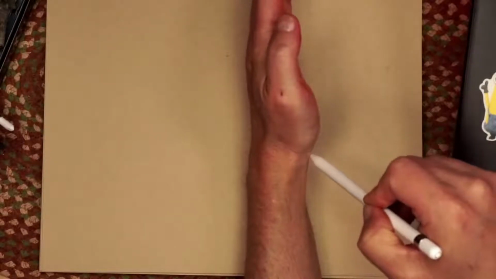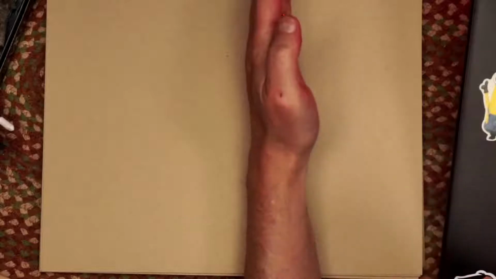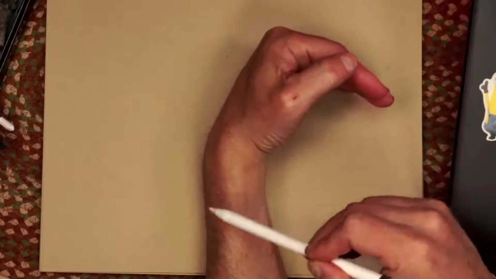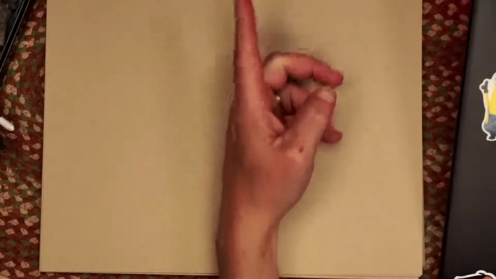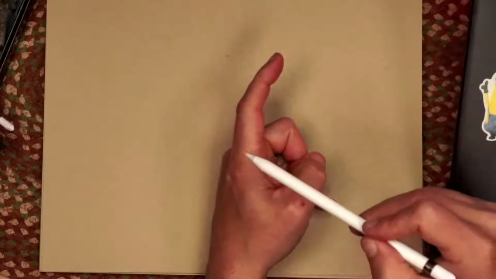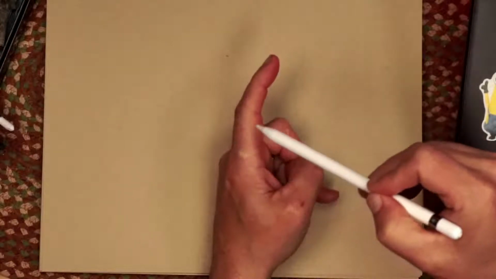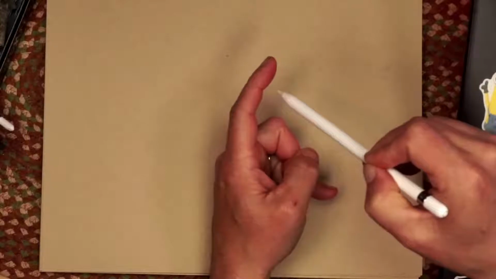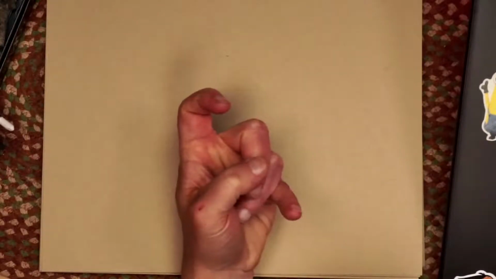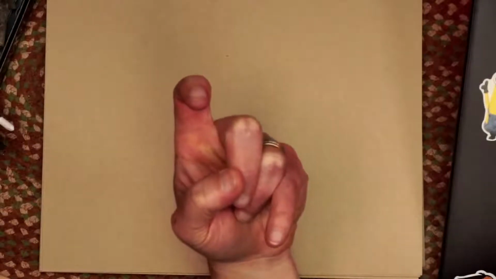Now, if I bend here, this side will stretch. You see the bending and the stretch? What if I do it here? Right? There's the stretch on the outside and then the bend. Right? And we can come right towards you.